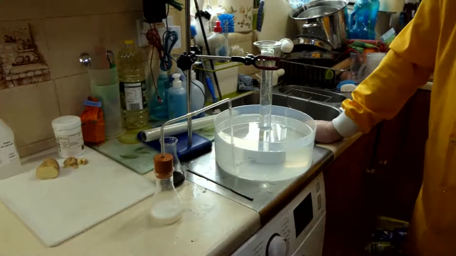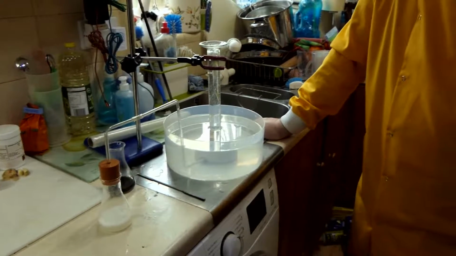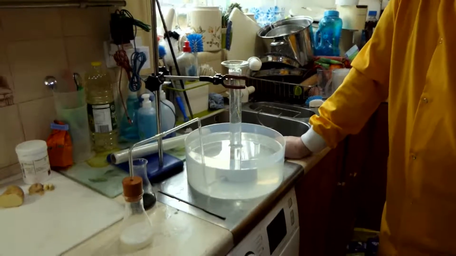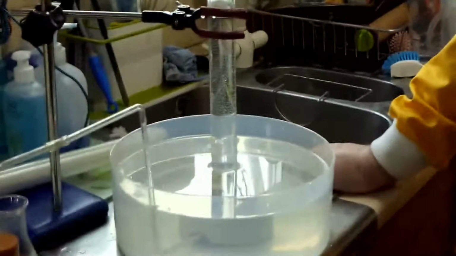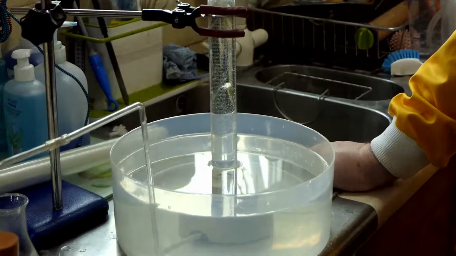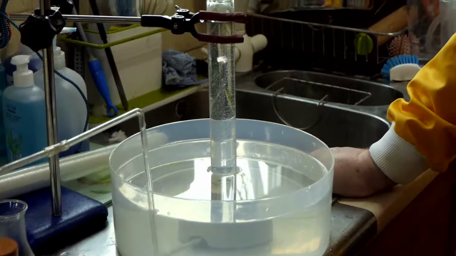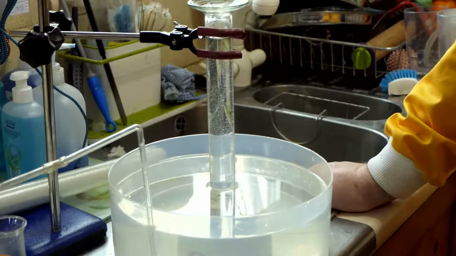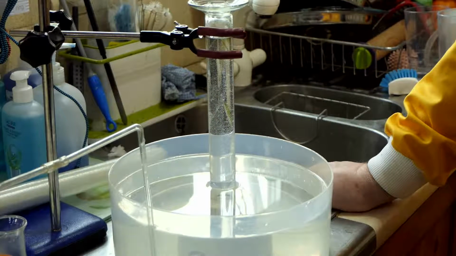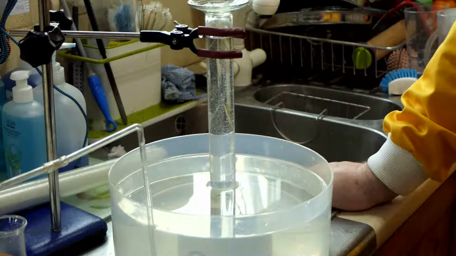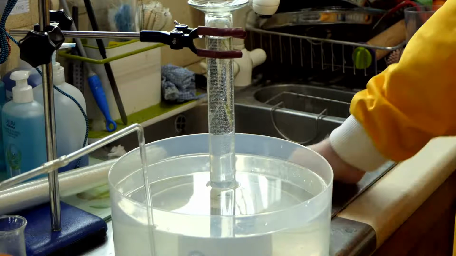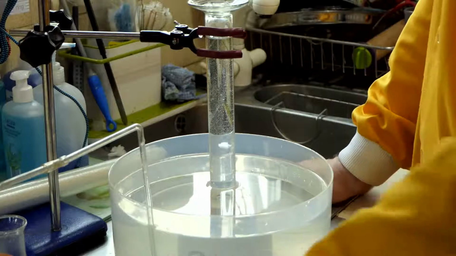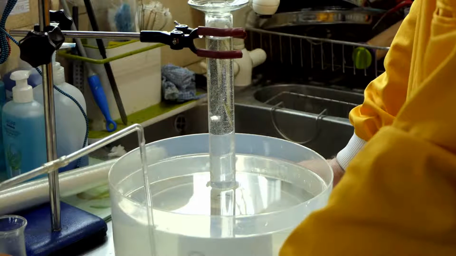But it is working, and it's working steadily at a fairly steady rate, breaking down the hydrogen peroxide into oxygen. Now, when I do this with liver, this is as exciting as using the manganese dioxide.